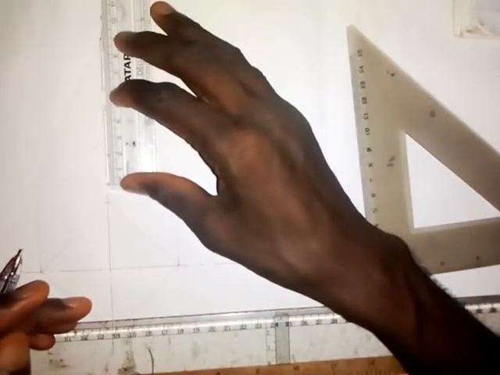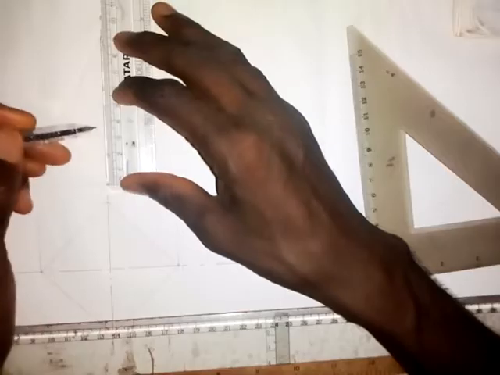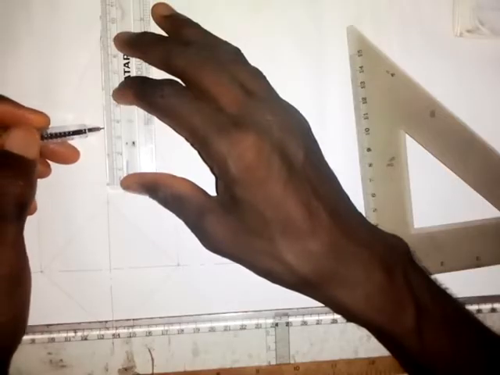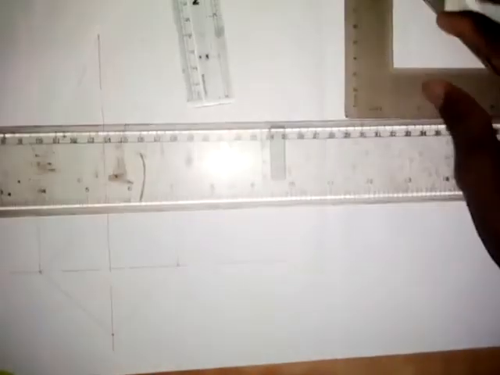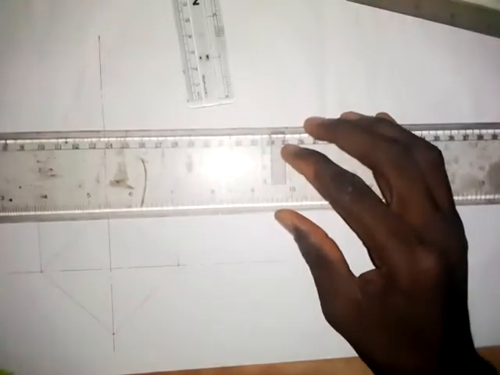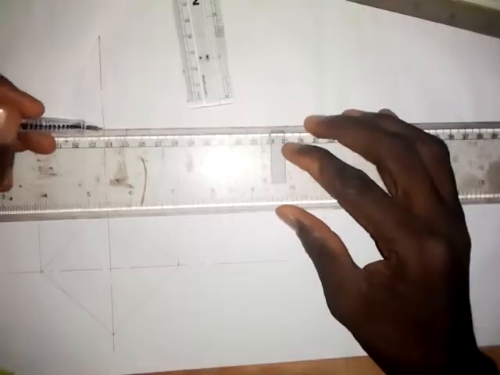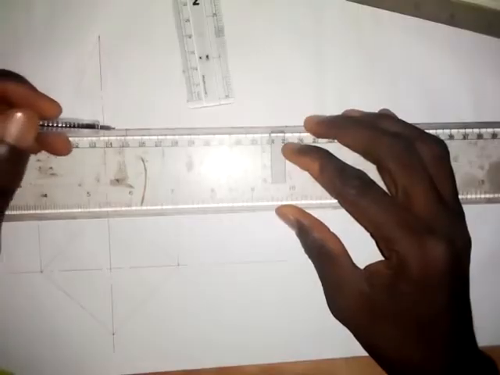After this, the next thing we are going to do is, as I said, the center line of the cylinder is 35 millimeters from the base of the pyramid. So we take a measurement of 35 millimeters up, and draw a horizontal center line here.